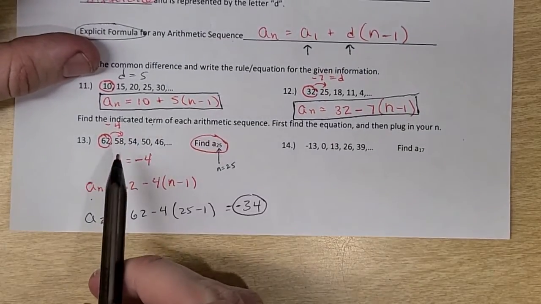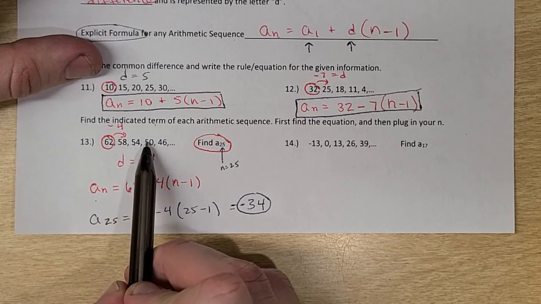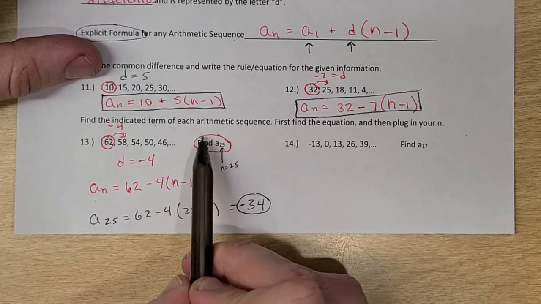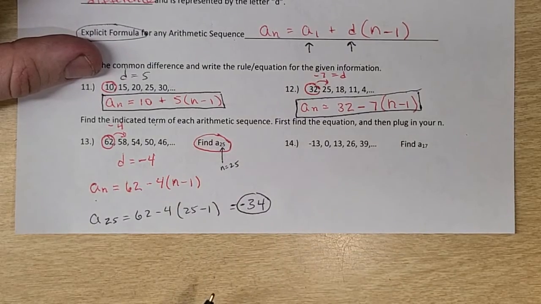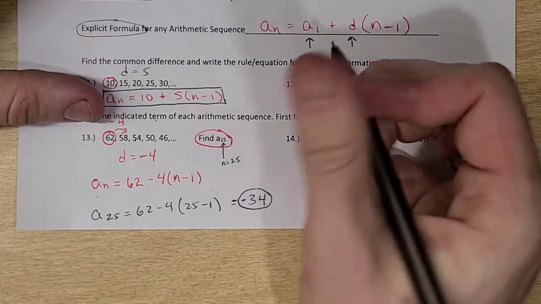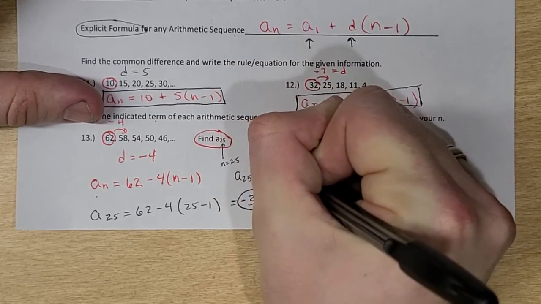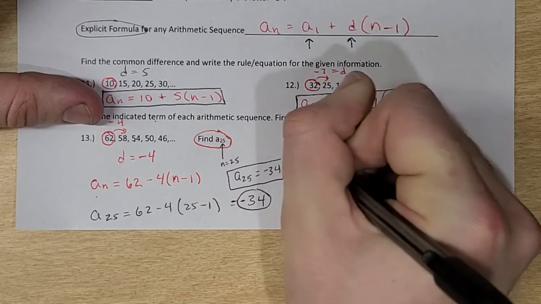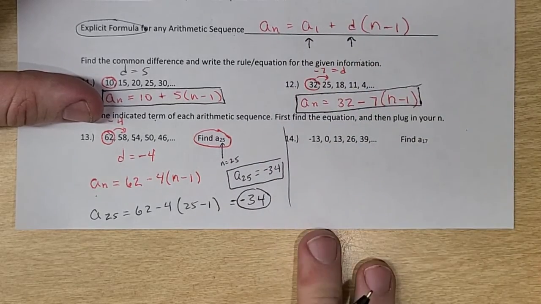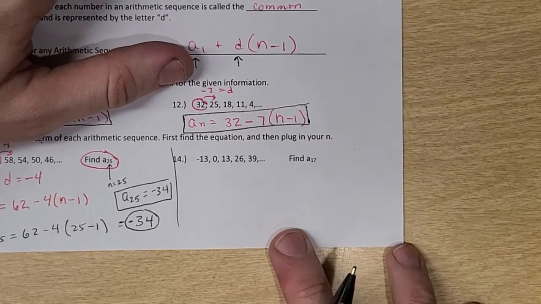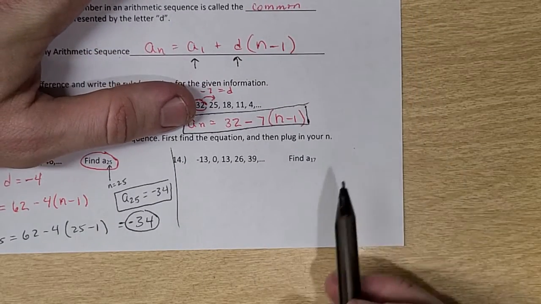So if I kept going and subtracted 4 all the way until I got to the 25th number, it would be negative 34. Now, if we wanted to get technical, I should write a sub 25 equals negative 34. That would be what a good final answer would look like. Cool? All right, let's try one more and then we will pause or be done.